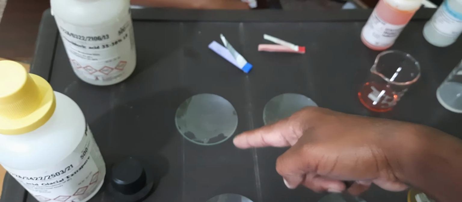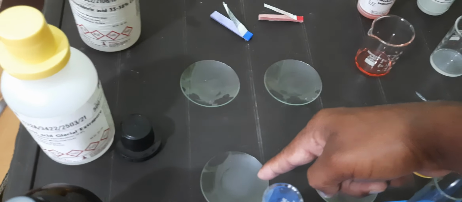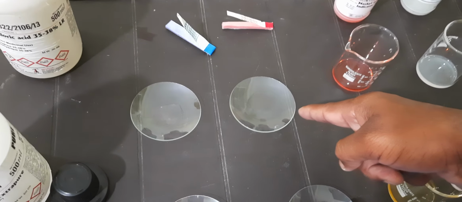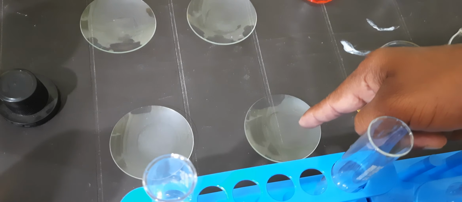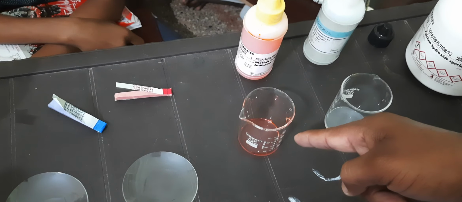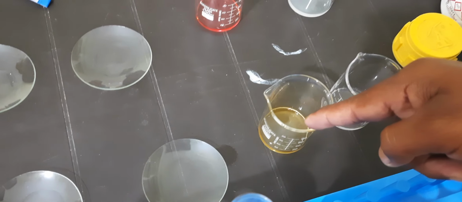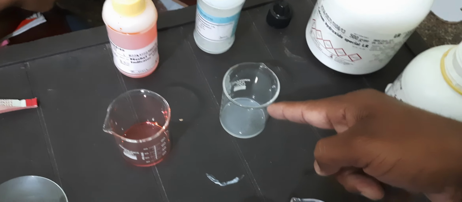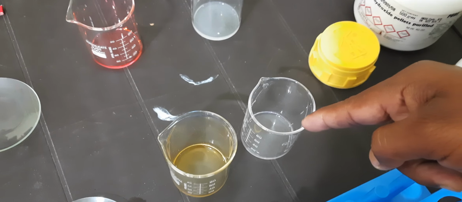Now finally give the response. What is the response of blue litmus with acid? Red. And with base? No change. What is the response of red litmus with acid? No change. With base? Blue. What is the response of methyl orange with acid? Red. With base? Yellow. And what is the response of phenolphthalein with acid? Colorless. And with base? Pink.